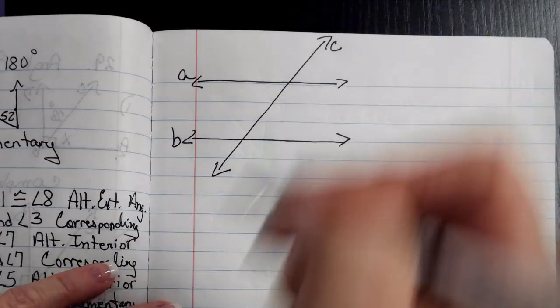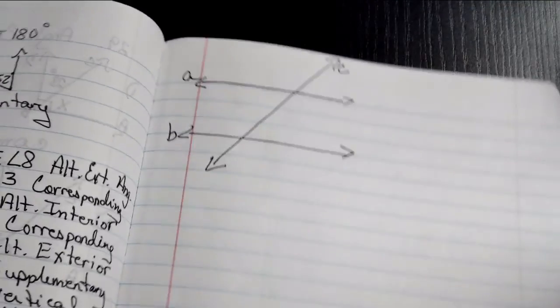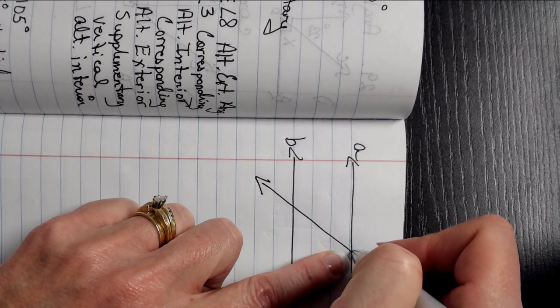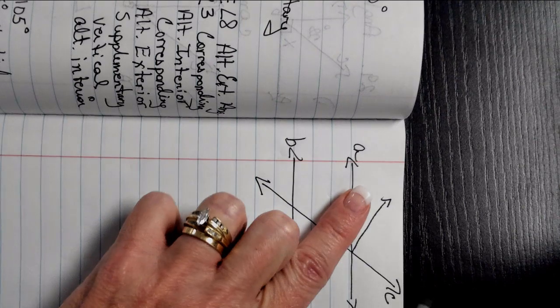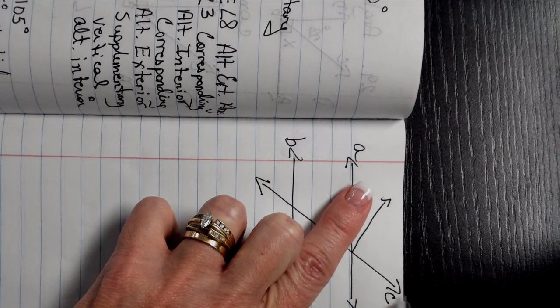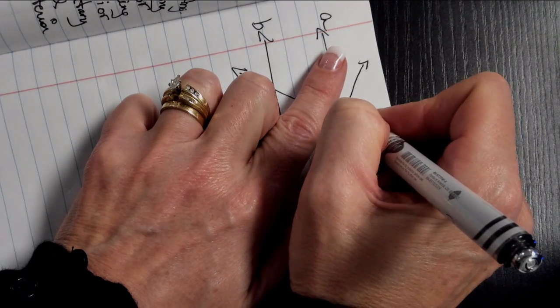All right, now I'm going to turn my book so I can draw this. I want a line coming out right here. Do you see if you only looked at this angle? Let me turn it so you can see it. I'm going to say that's 90 degrees.